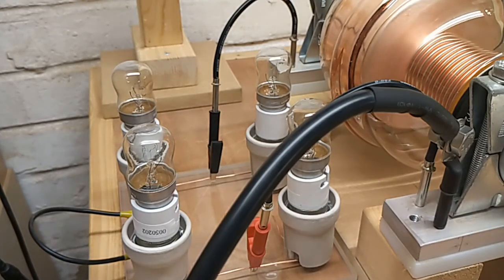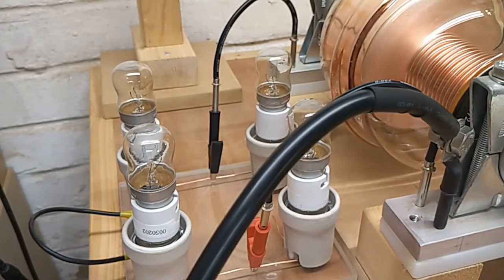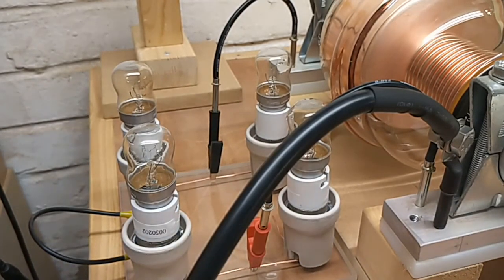I'm going to remove the single wire load. So I'm going to take the bulbs out, just short the wire together. So it is a single wire just between the transmitter TMT and the receiver. So now we try to dissipate as little power as possible in the single wire, and we see what we get at the receiver. Okay, so it looks better now.